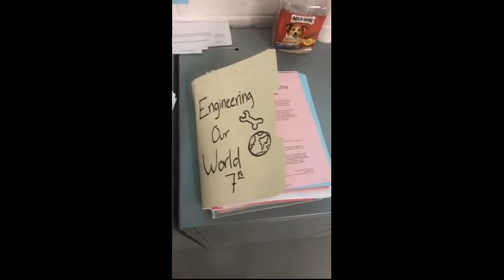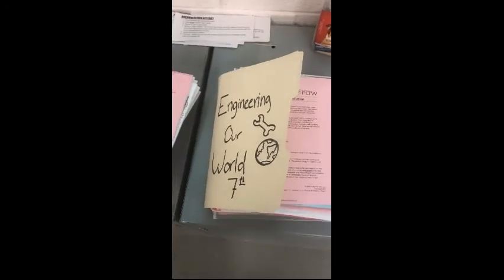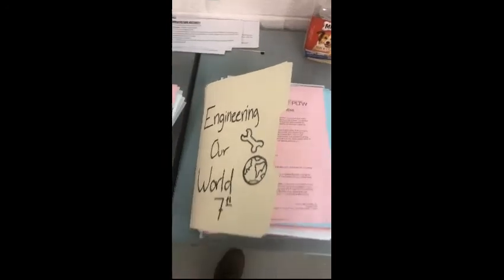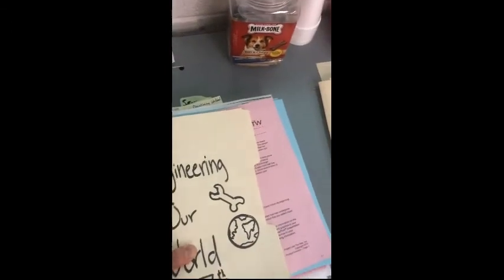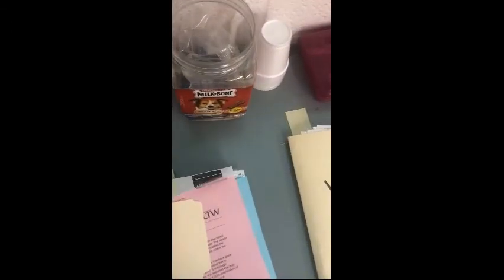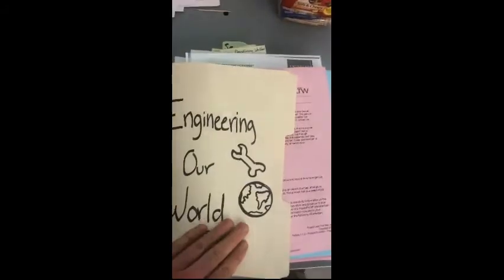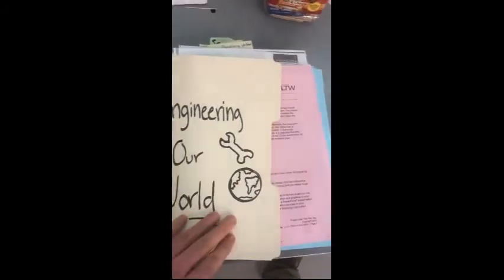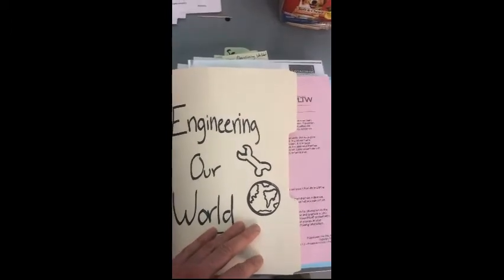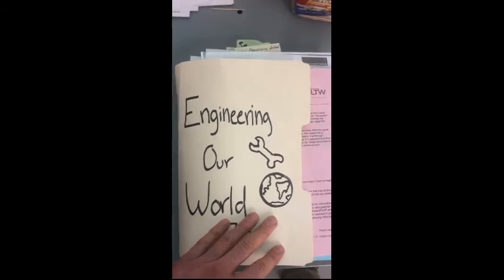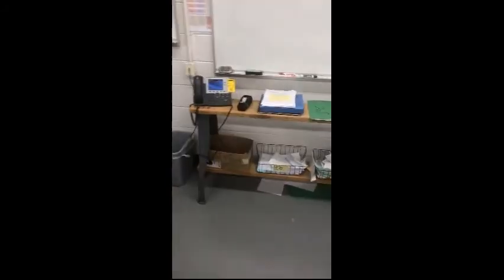Now, if you finish early on your product evolution project, you have a few different options. First thing is if you are behind or if you're unhappy with one of your grades on one of the worksheets that we've done in the past, you can grab that in this folder, okay? Everything from this class is in this folder. Just try and keep it in one nice neat pile, so that way it doesn't confuse other students.